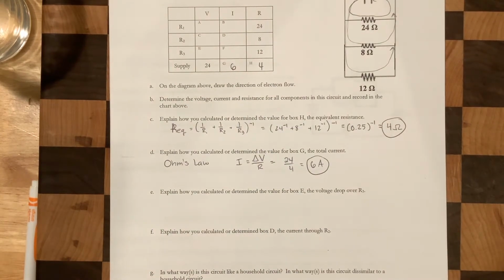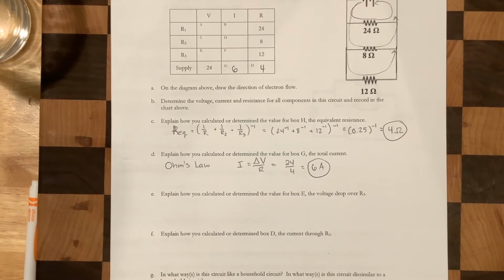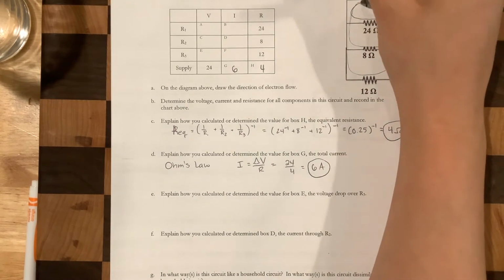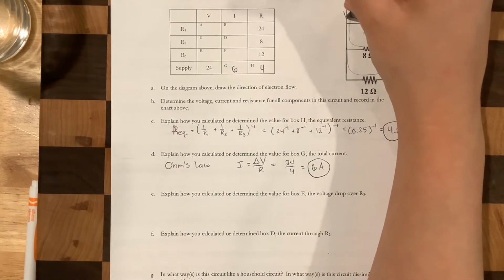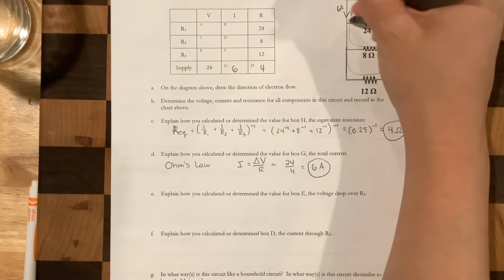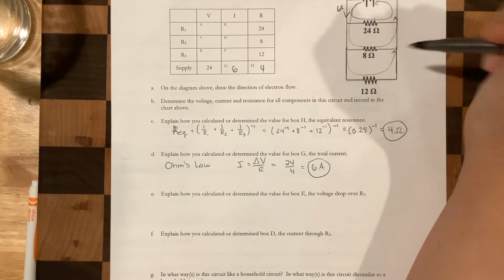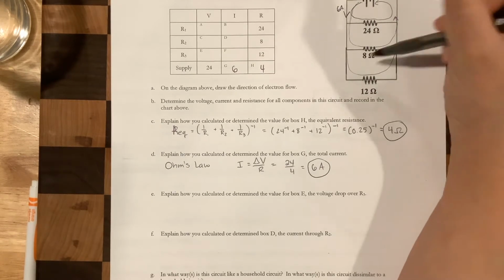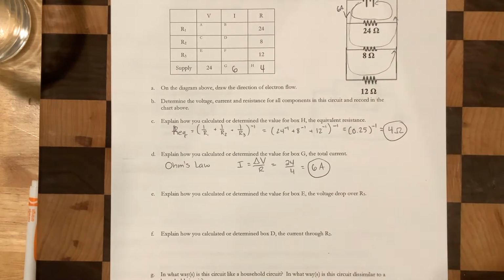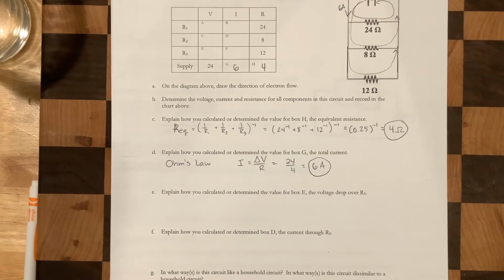However, I'm not going to put 6s all over the other resistors, because that 6 amps reaches junctions and splits up. So each one of these resistors should have less than 6 amps because it only grabs a portion of the incoming current. Cool, so let's get the voltage drops.